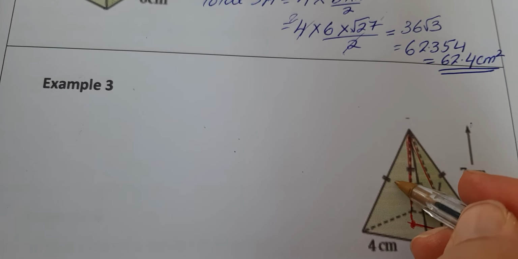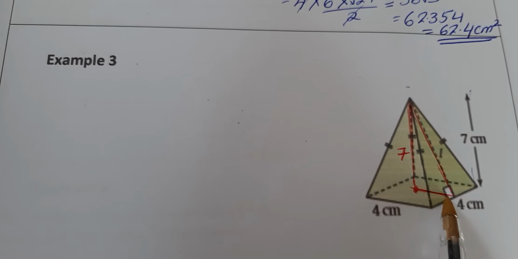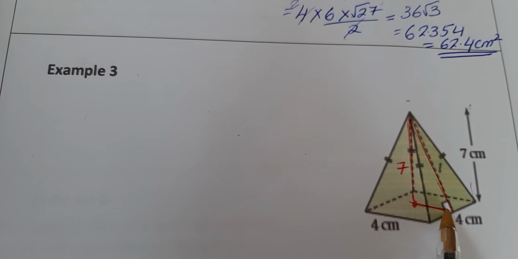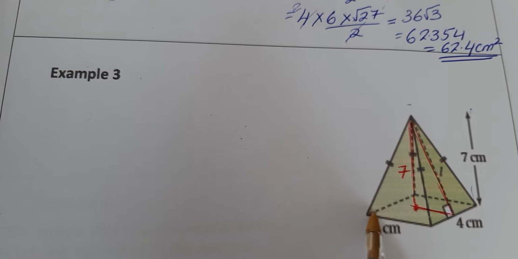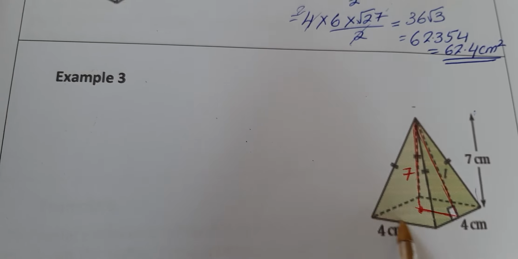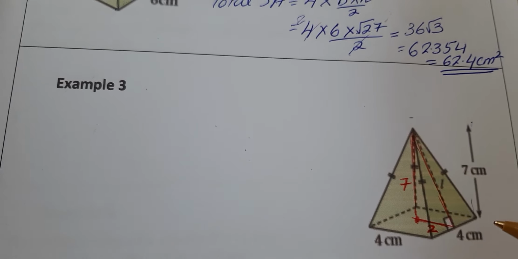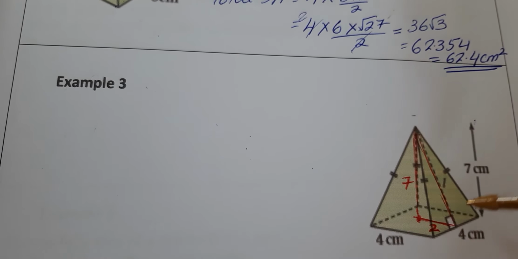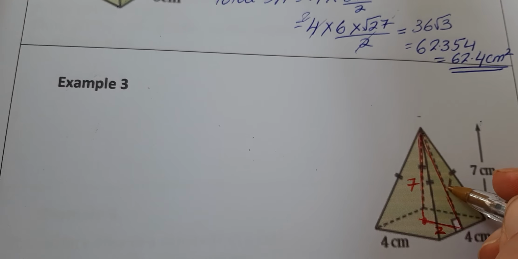Where this is 7 centimeters, this height here. This across here will be half of all the way across. This is actually parallel to this here, which means that this here must be half of the size of this here. So this is a 2, which means, again, using Pythagoras theorem and our logic, we can find this hypotenuse here. They've called it L.